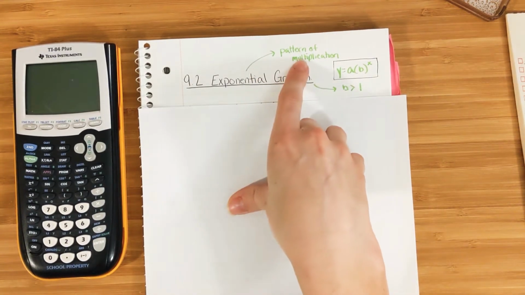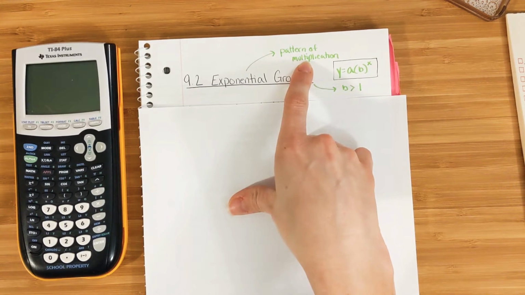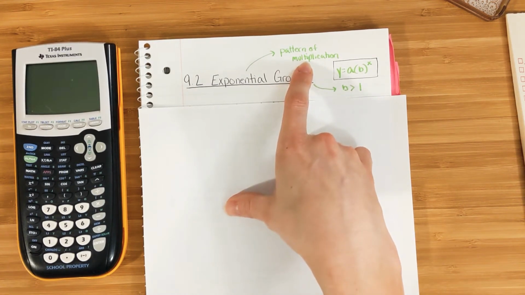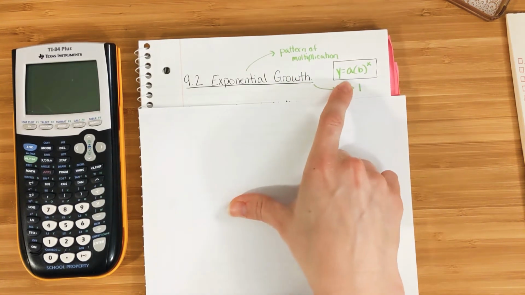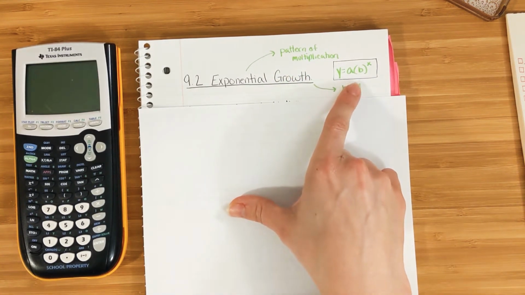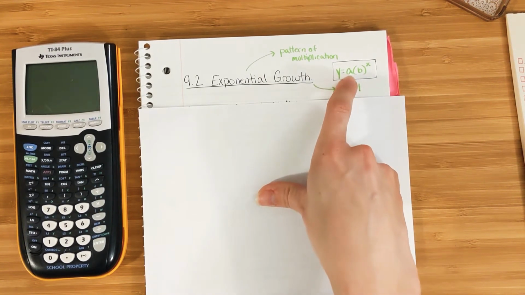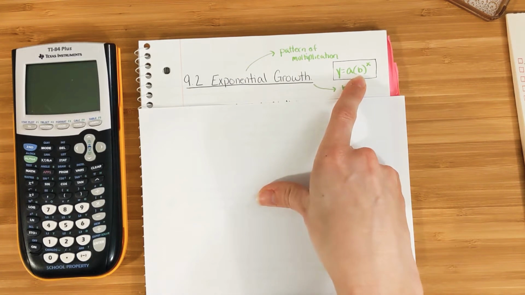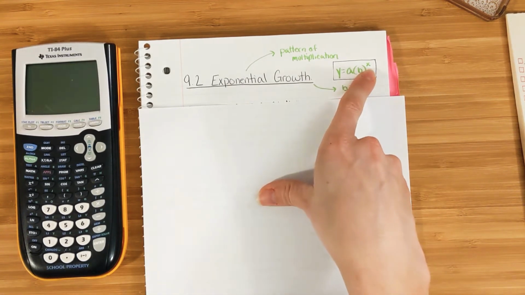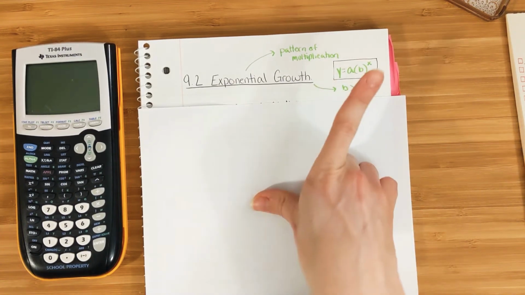So we're going to be seeing a pattern of multiplication in these problems. Things are going to be multiplied by 2 or 5, or they're going to increase by a percentage. And we're going to be using the general format y equals a b to the x power. And if you remember from our last lesson, a is our initial value, b is our growth rate, also known as our common ratio, and x is our independent variable. So that's the only thing that's going to stay x in these problems.